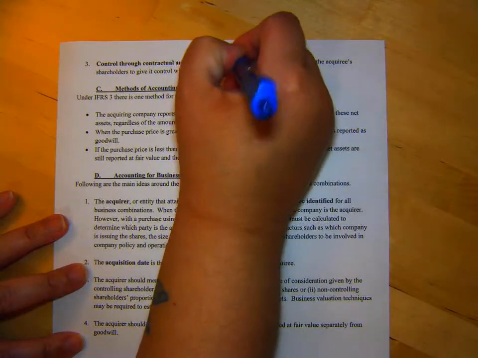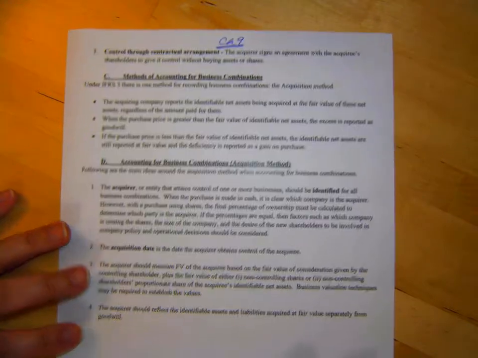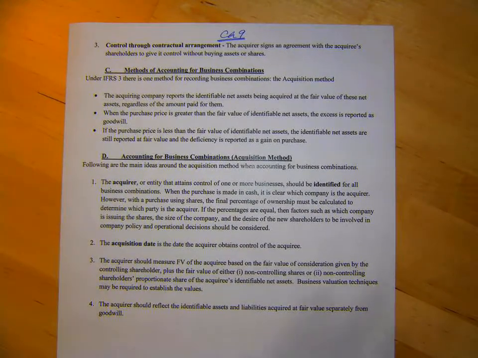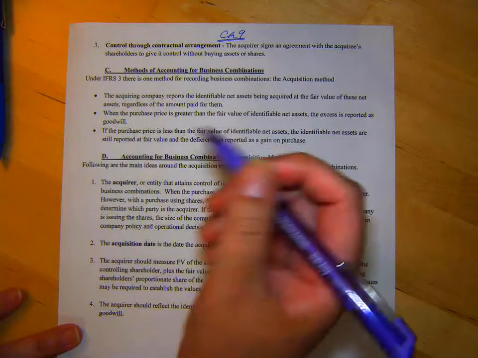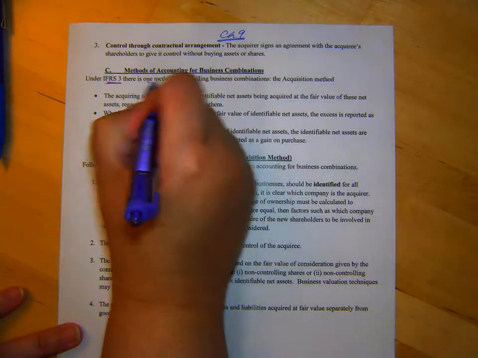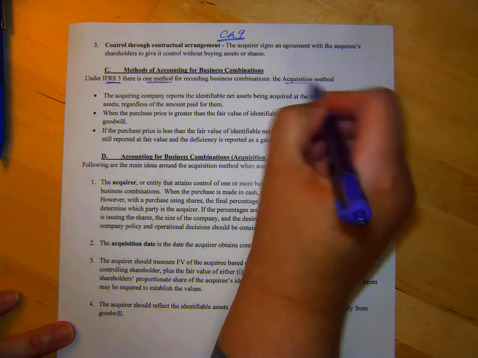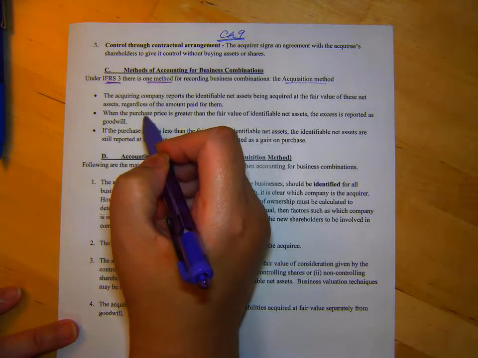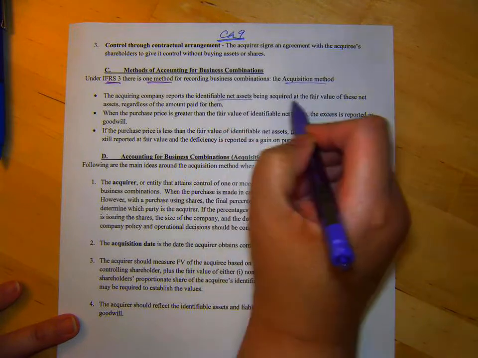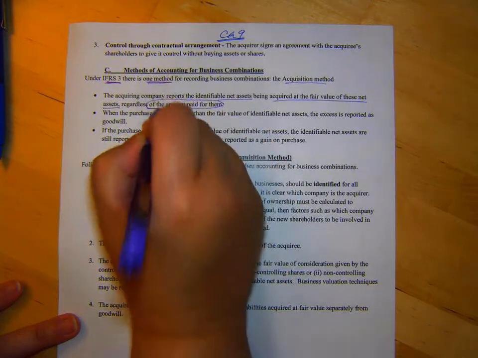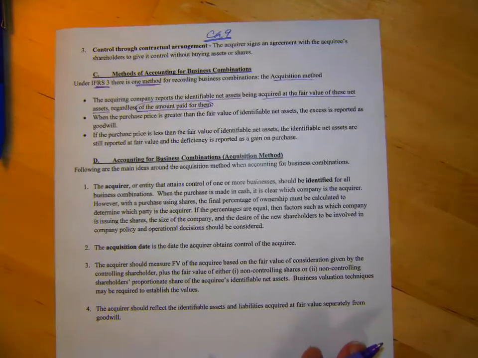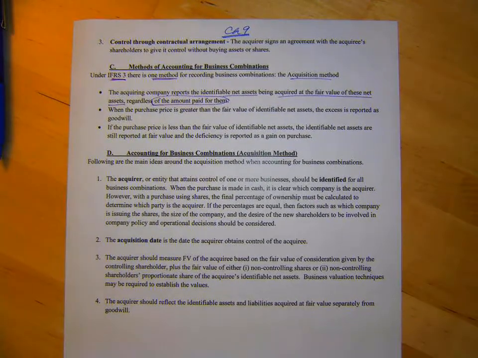So, under IFRS 3, there's one method of recording for business combinations, the acquisition method. And the acquiring company reports identifiable net assets being acquired at the fair value of those net assets, regardless of the amount paid for them. So as you know, from 315, when you did all the asset purchases and sales, you always acquire them at fair value, regardless of the amount paid for them. Of course, that does change if you remember correctly, if you're just flip-flopping assets back and forth, but don't worry about that. We're not going to do that.